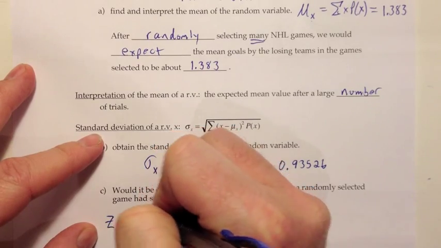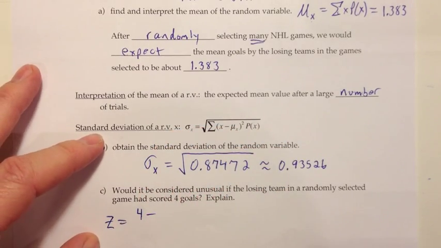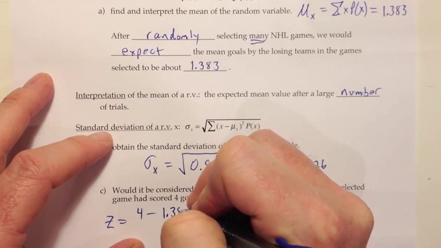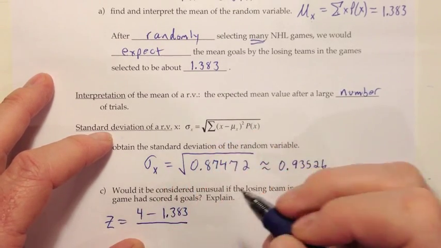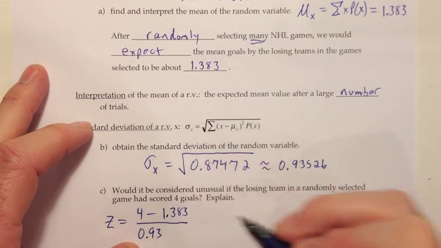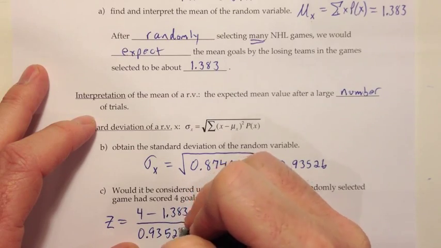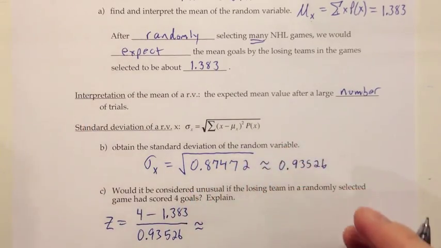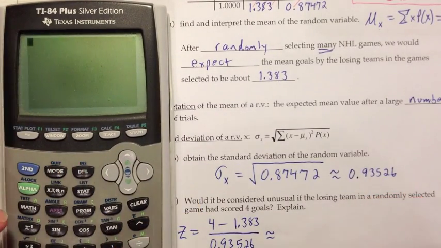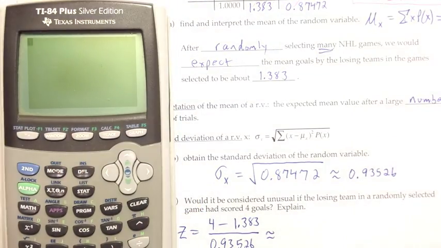So they want to know if 4 goals would be unusual, so I'm going to use that as my x, minus the mean, which is 1.383, divided by the standard deviation, which is this number here, the 0.93526. And then once we get a z-score, just from a statistical point of view, without any hockey knowledge, we could still say whether that was an unusual event or not.